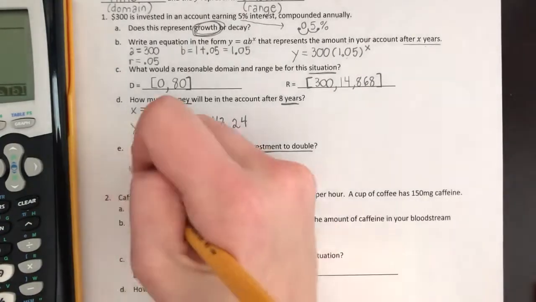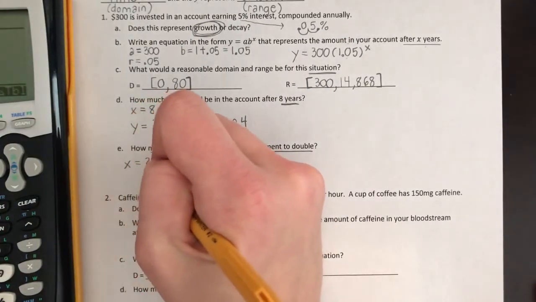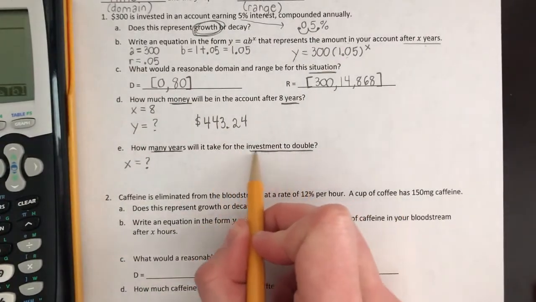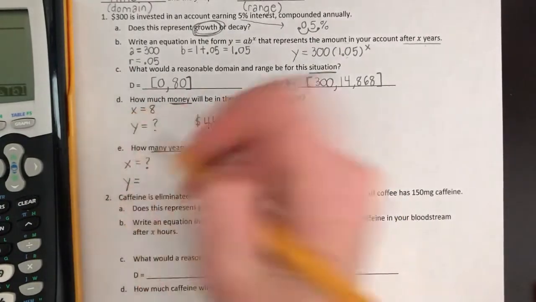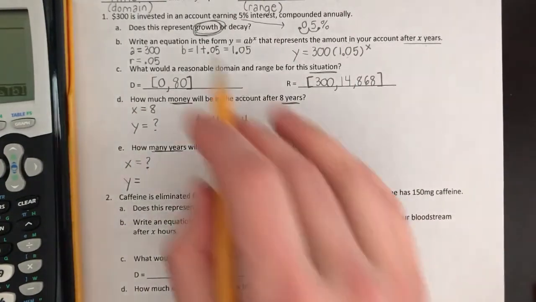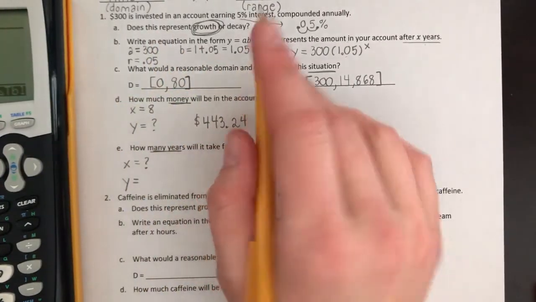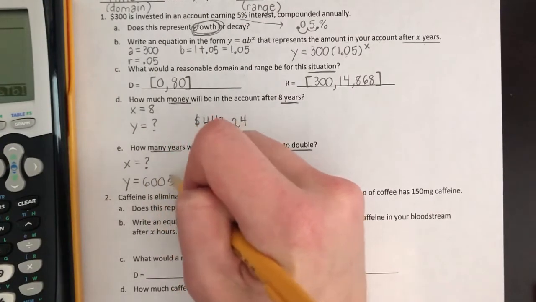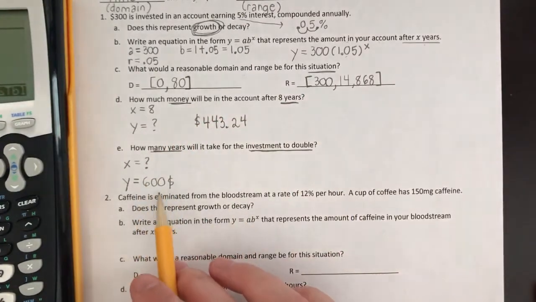Okay, so how many years will it take for the investment to double? So in this case, we don't know time. How many years will it take for the amount to be what? So the amount of money to double, well, what did it start at? It started at 300, so doubling 300 would be 600. So when will y be 600?